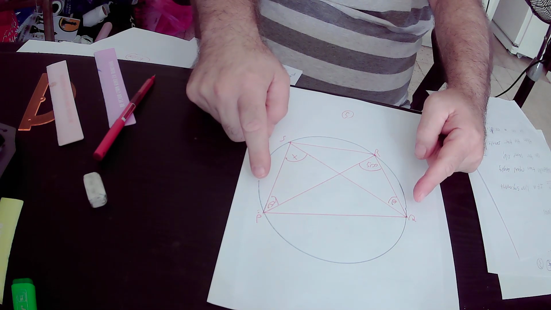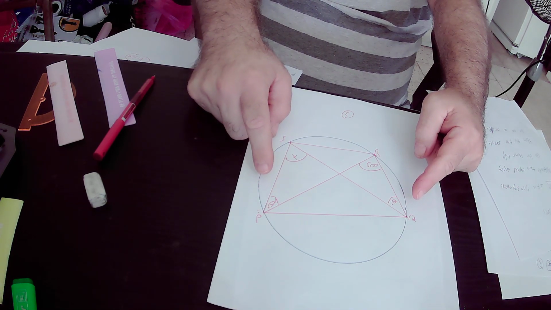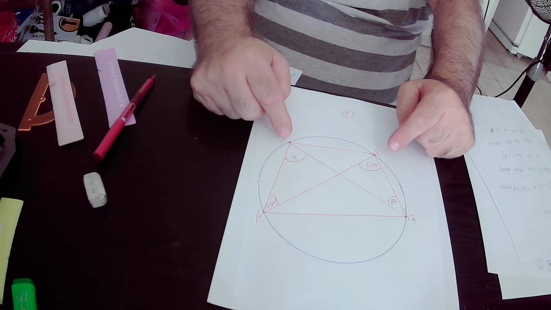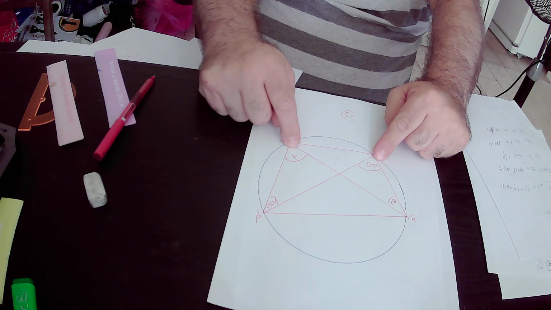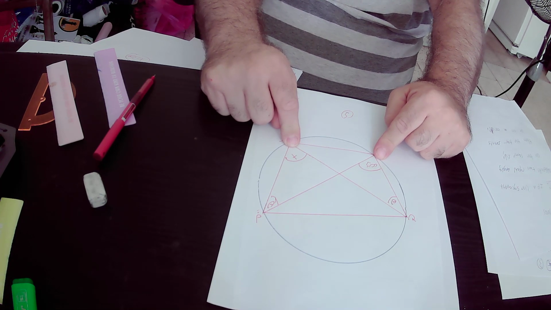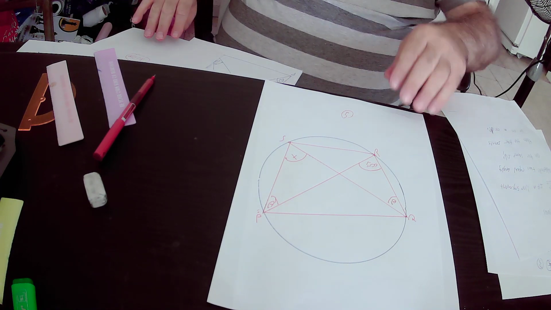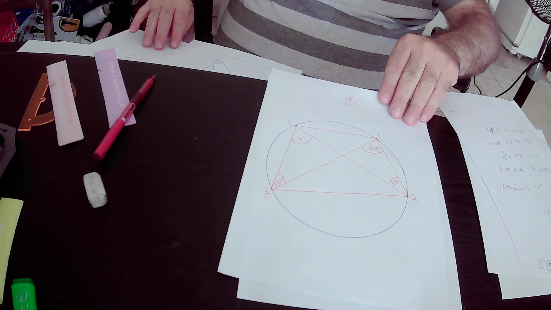And according to the rule that peripheral angles that subtend the same chord are equal to each other, those two angles must be equal to each other. That is to say, angle X equals 50 degrees. Okay? So that was the first method.